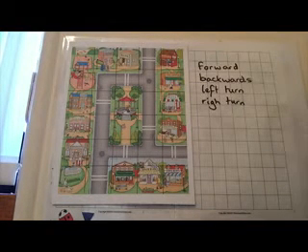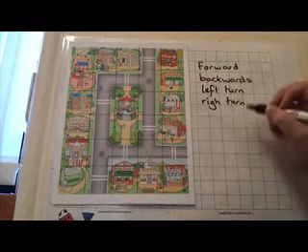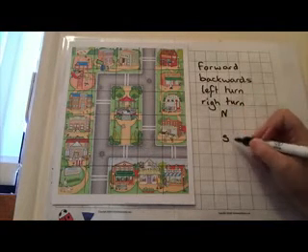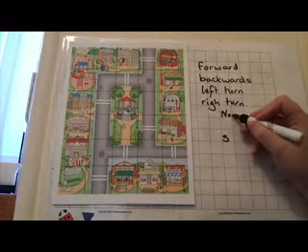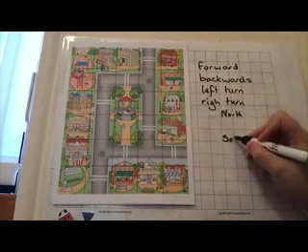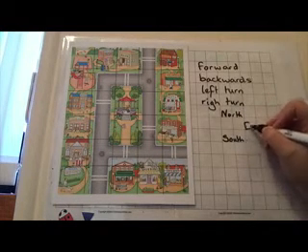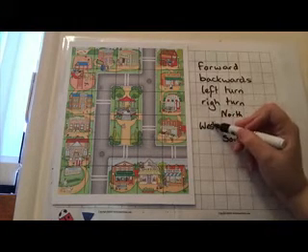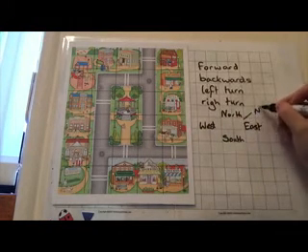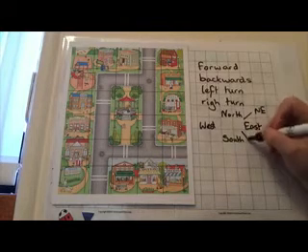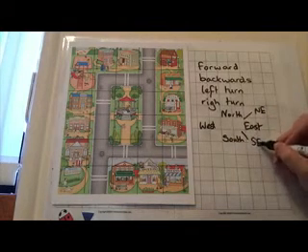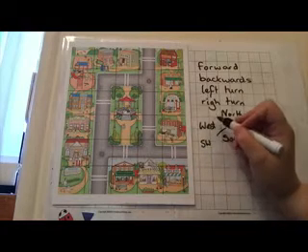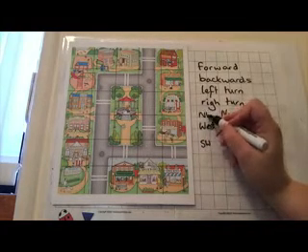and we also have compass directions that we can use as well. So remember, north, south, east, west, northeast, southeast, southwest, and northwest.